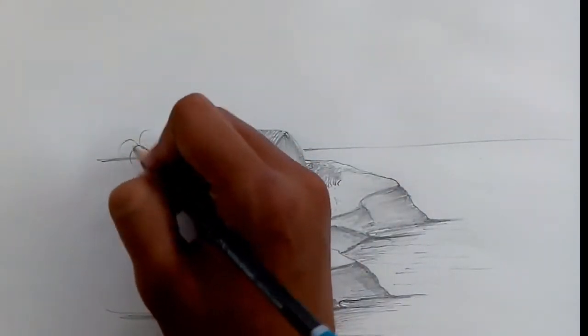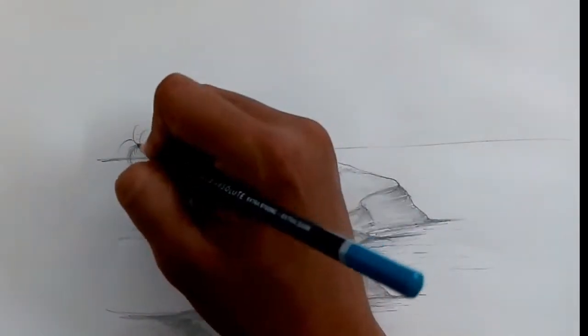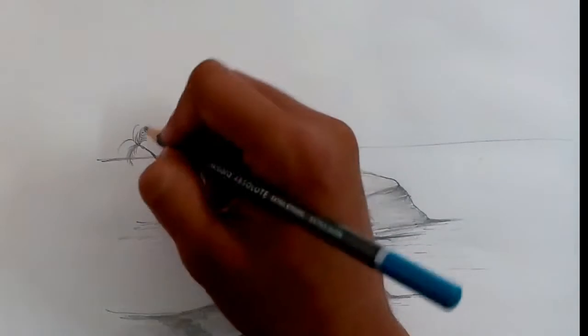Just add the curves to the trees, from where you can start making the leaves. Let me consider it a coconut tree, so I'm just pulling the leaves from there.